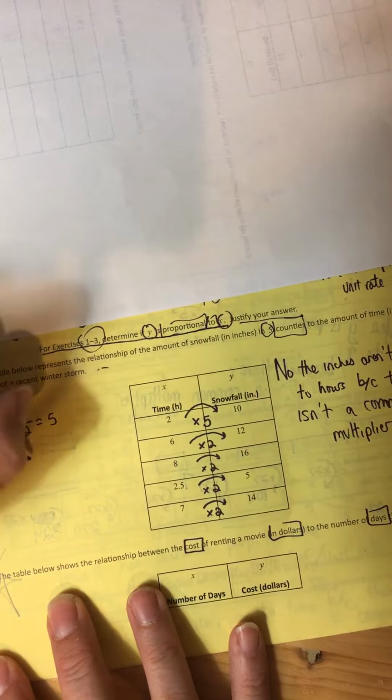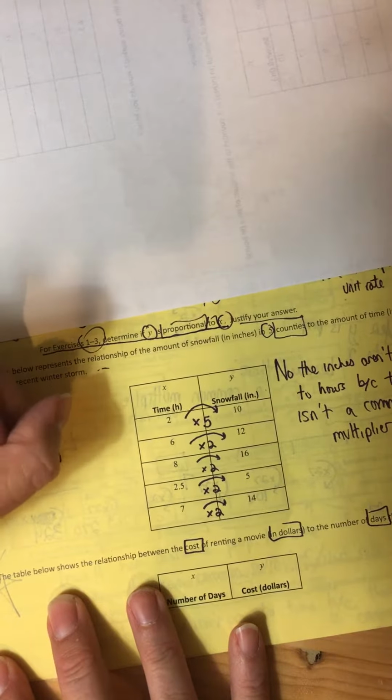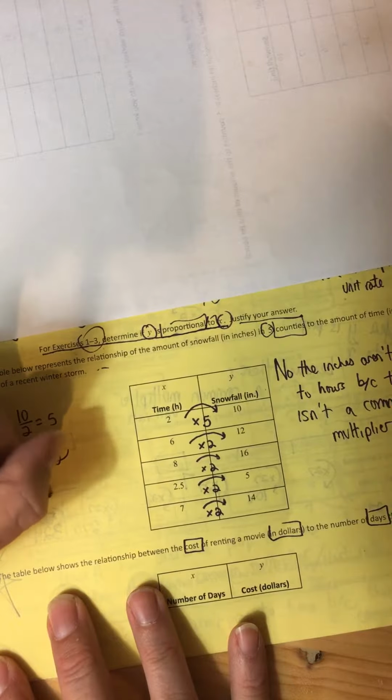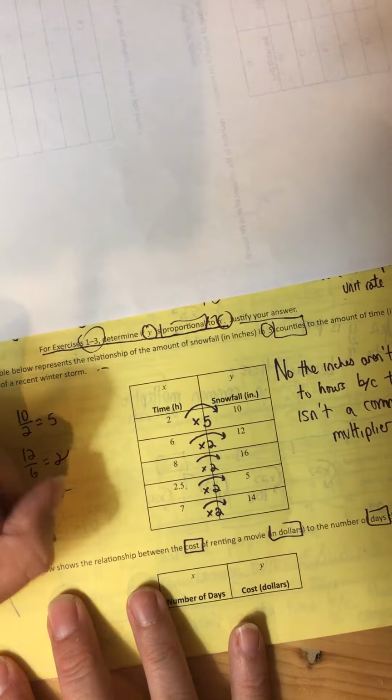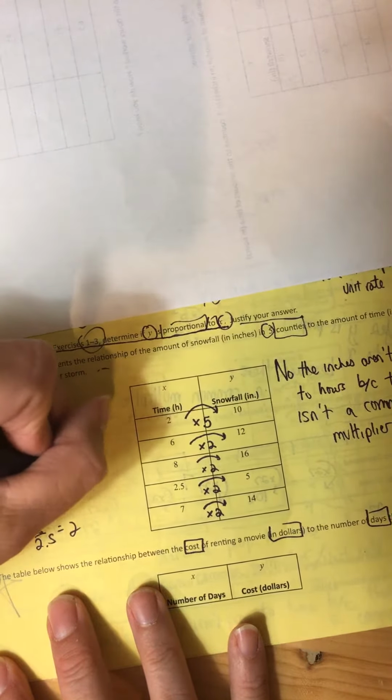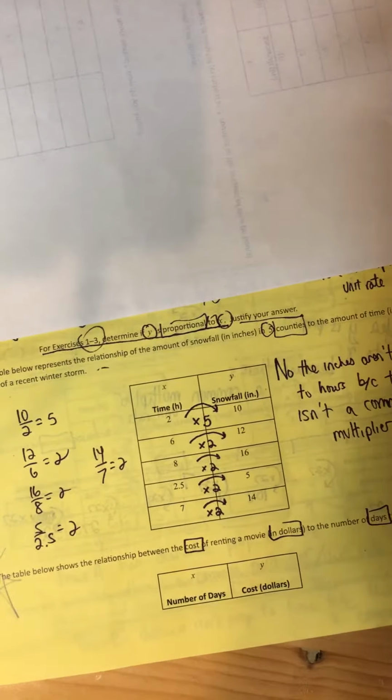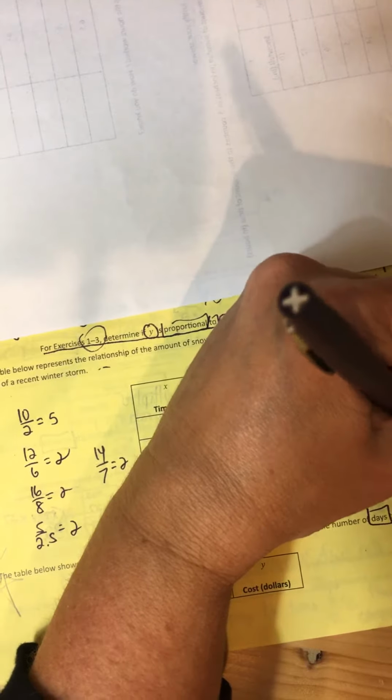Now, if you chose to write ratios, you certainly could do that. You'd have like 10 over 2 equals 5, and 12 over 6 equals 2, and 16 over 8 equals 2, 5 over 2.5 equals 2, 14 over 7 equals 2. If you chose to do the problem that way, that is another method, and you would just say then that it had a common unit rate, which was the 2 inches per hour. So either one of those methods is fine.